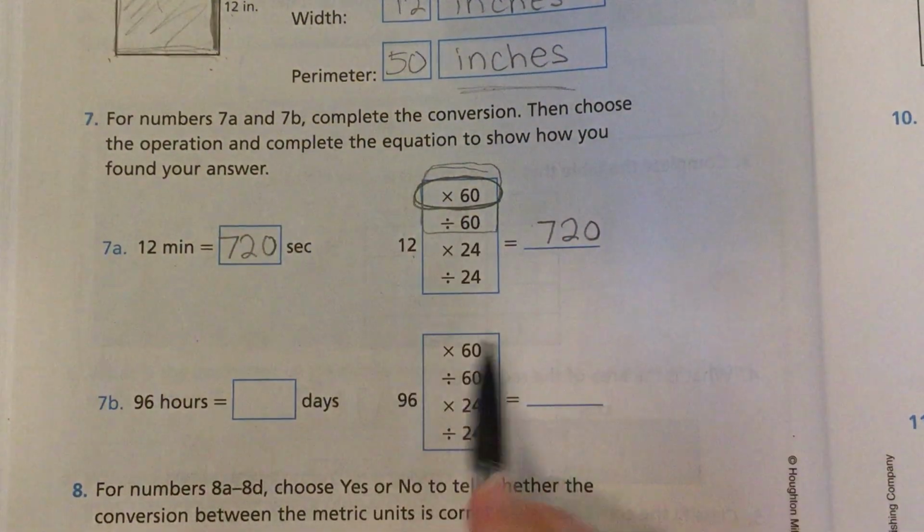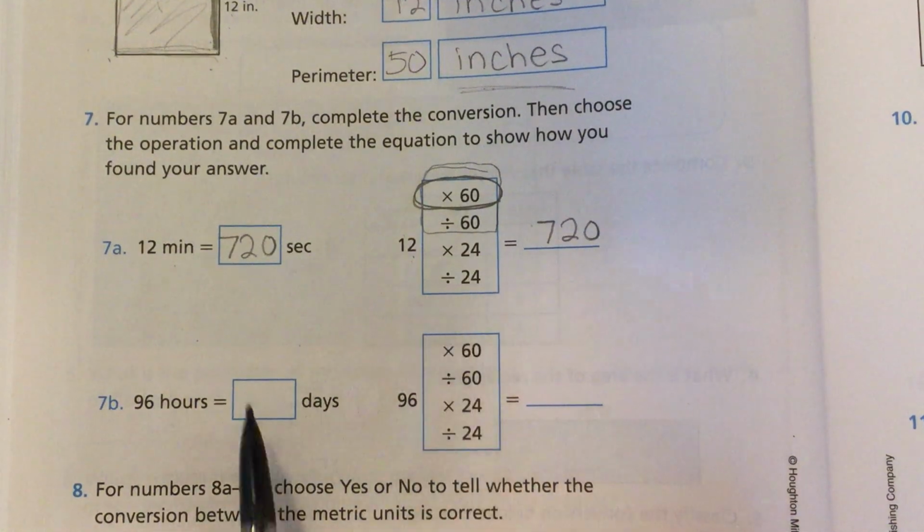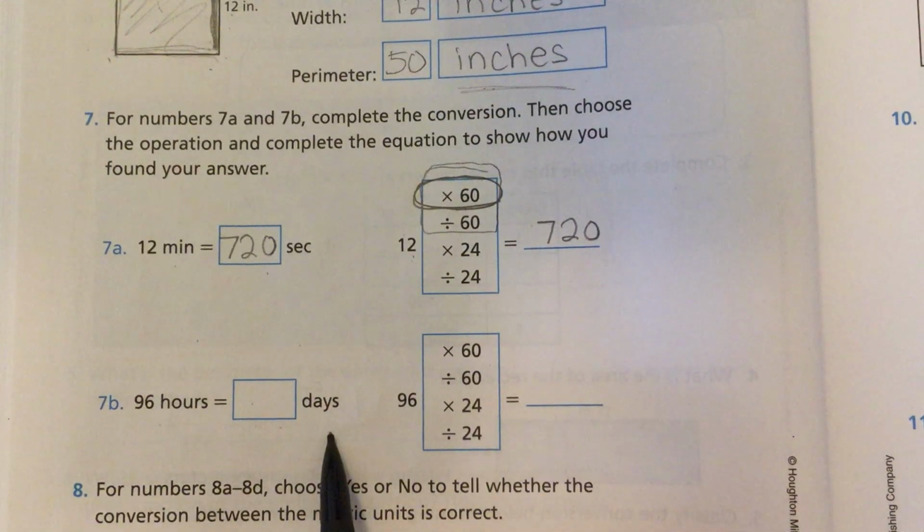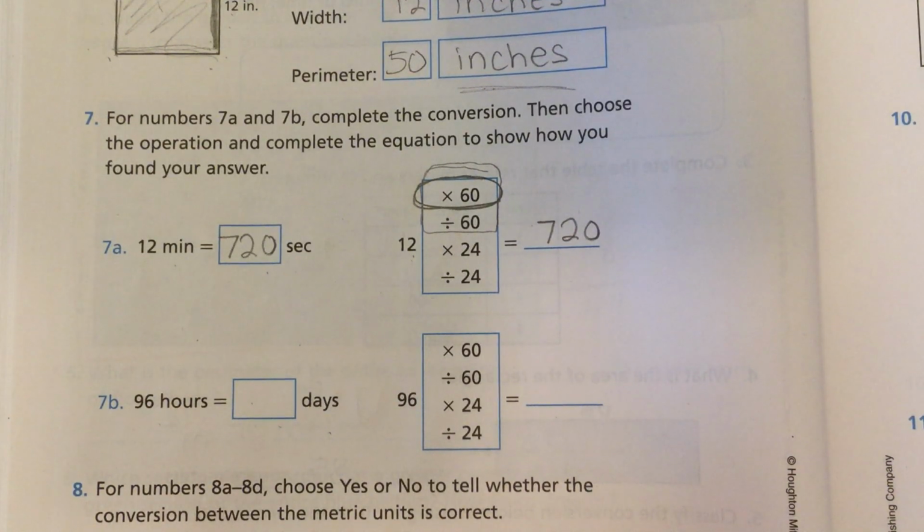So you can see that we're actually doing the work. We're showing the steps on the right, and then over here we just record the correct answer. Okay, on this one we're going from hours to days. So again, we just first need to know our conversion number. How many days are in an hour?